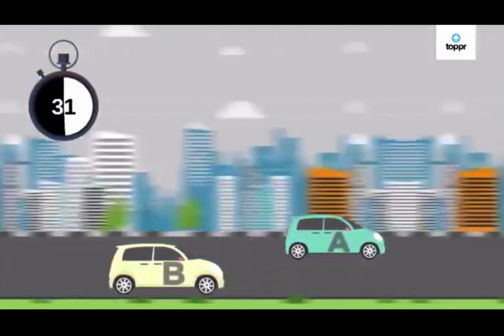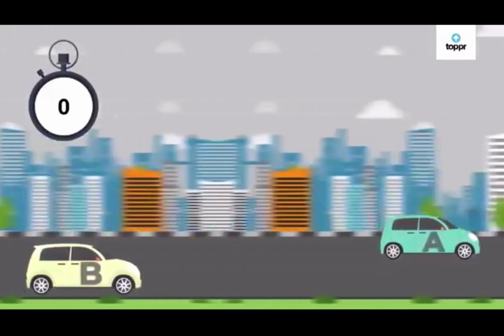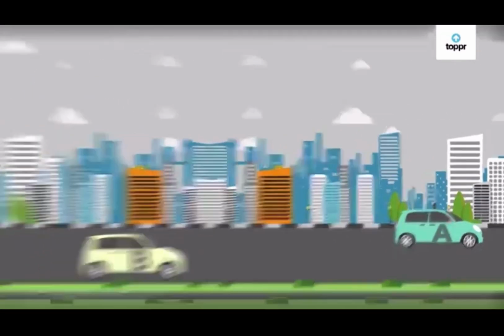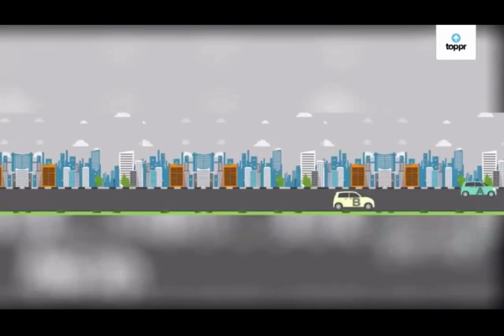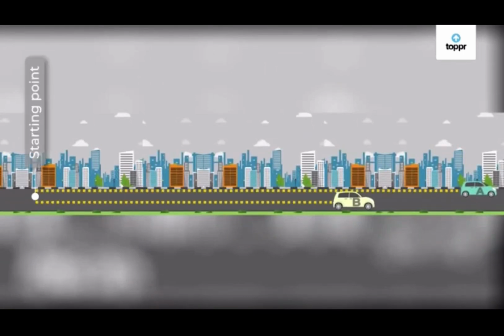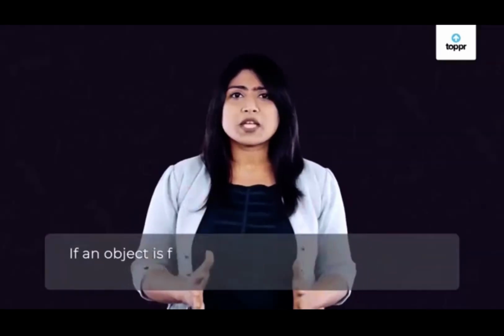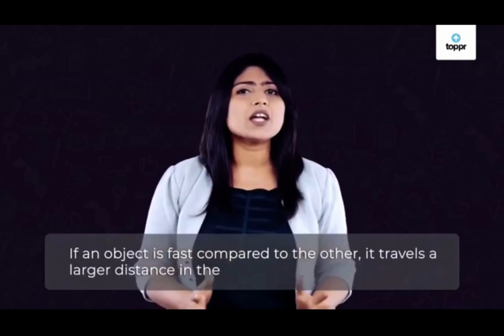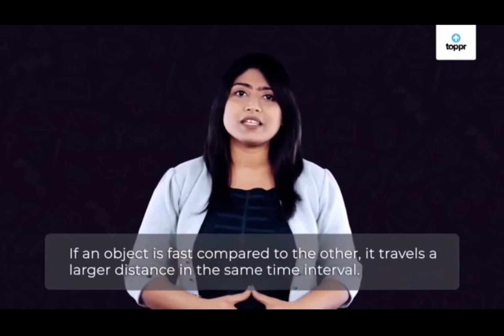Between these two cars, which one do you think is fast? I'm sure your answer is car A. If you observe closely, in the same time, car A traveled a larger distance compared to car B. So if an object is fast compared to the other, it travels a larger distance in the same time interval.